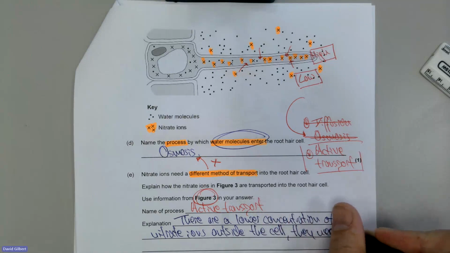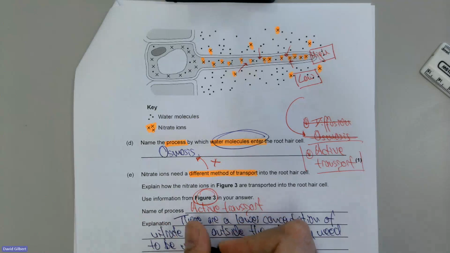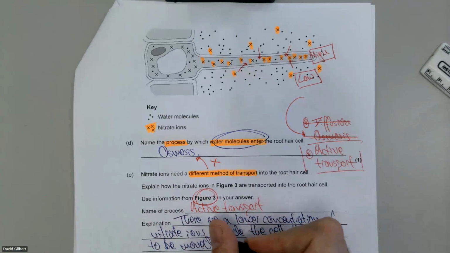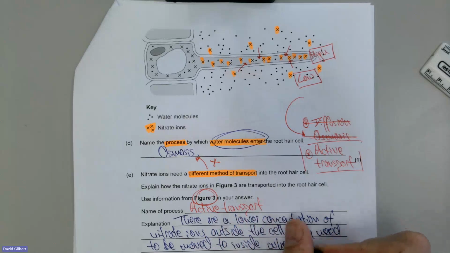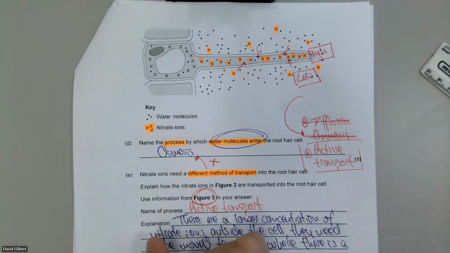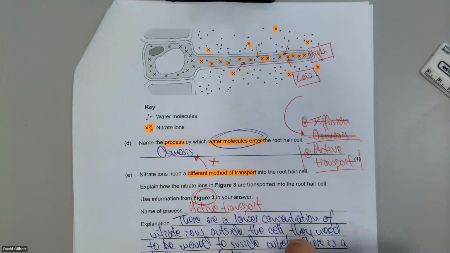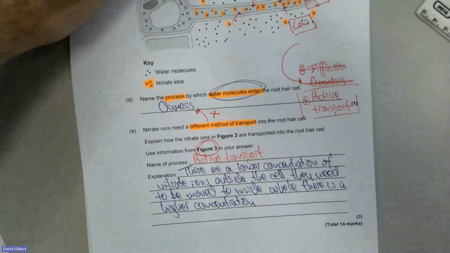They need to be moved to inside, where there is a higher concentration. Great, lower concentration to a higher concentration.